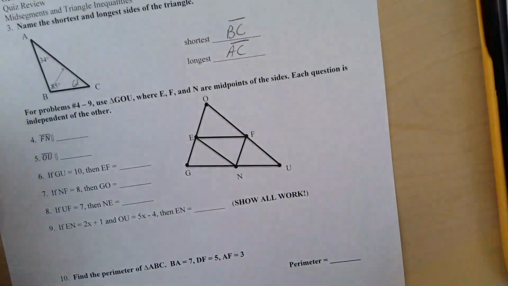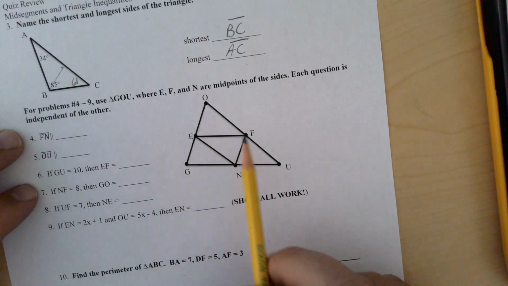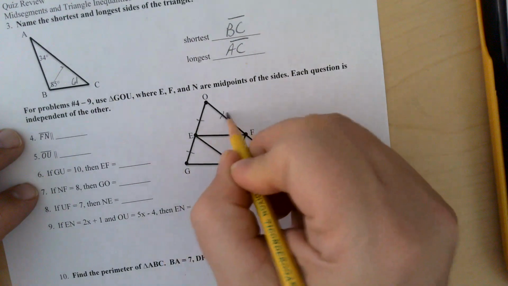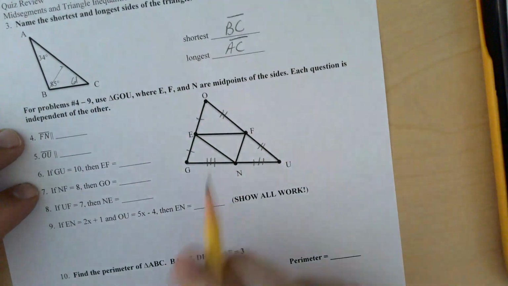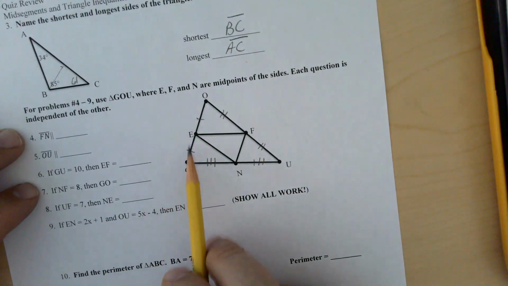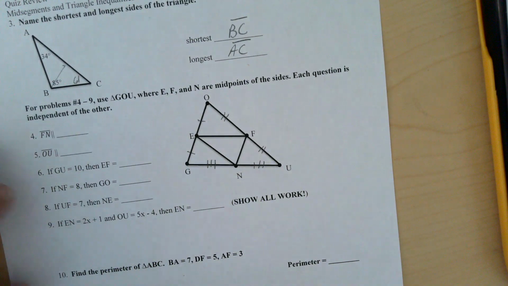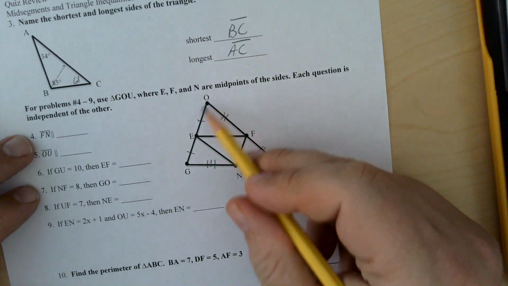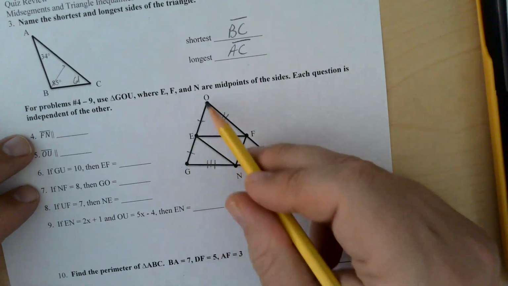So then the next one, we're going to label some stuff. We're told that E, F, N are mid-segments, so again, we can mark this up, okay? These are all midpoints, so therefore this segment has to equal this segment, okay? So types of questions I can ask. If I tell you FN is a mid-segment, it has to be parallel to the opposite side.